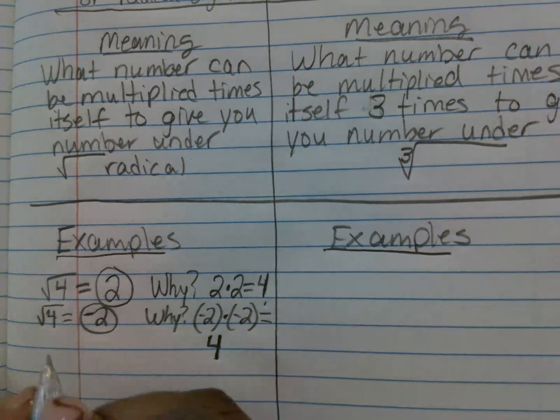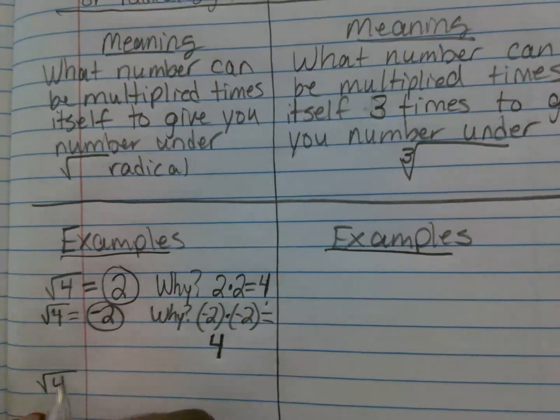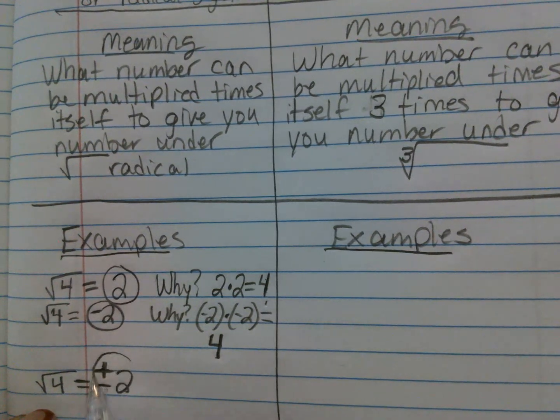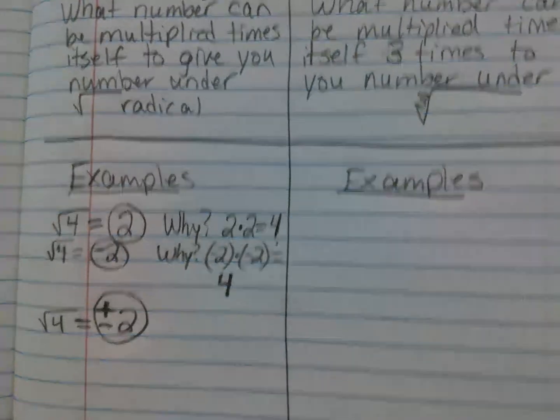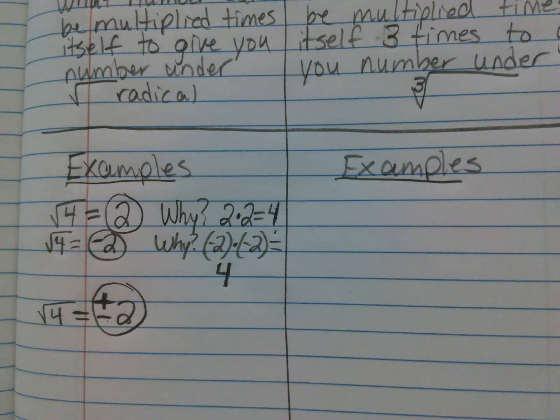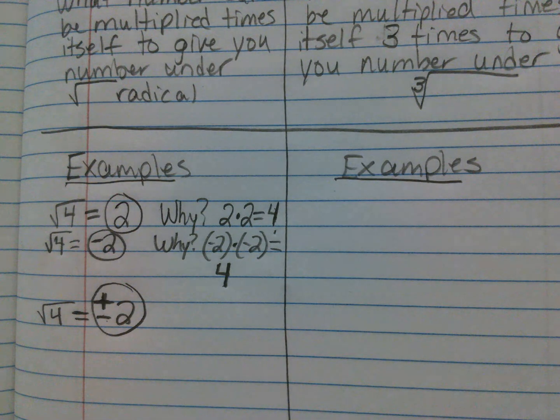This is what we can conclude then, y'all. That the square root of 4 is equal to both a positive and a negative 2. So we can write our answer as positive negative 2. That is correct. So when you see an answer like this, it would be the correct answer because it's both positive 2 and negative 2. Again, why? Because positive 2 times positive 2 equals positive 4. Negative 2 times negative 2 also equals positive 4. Any questions?